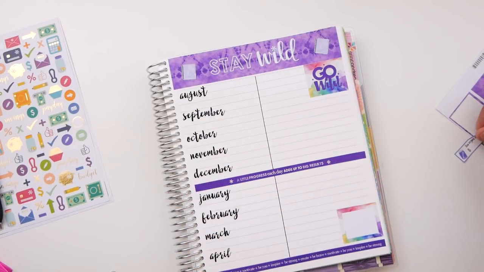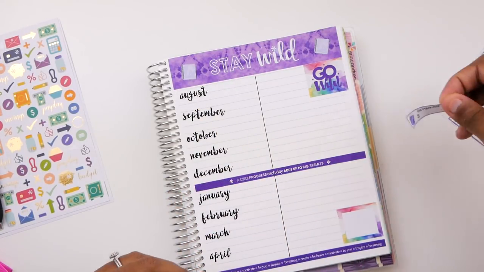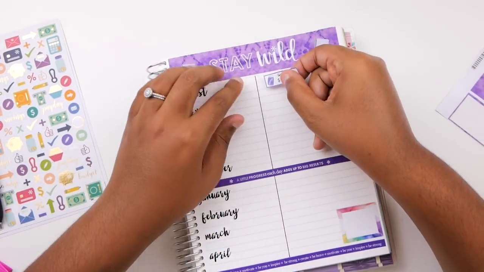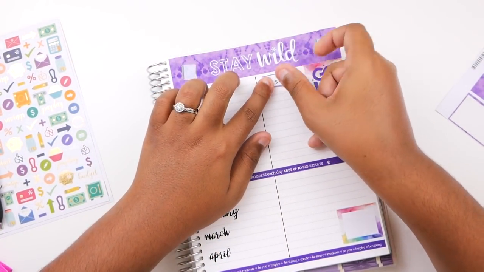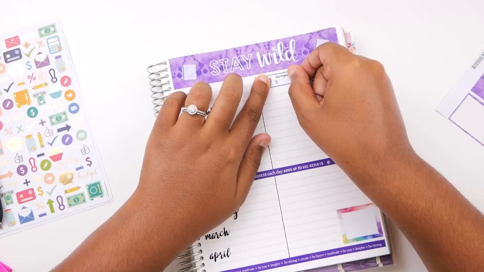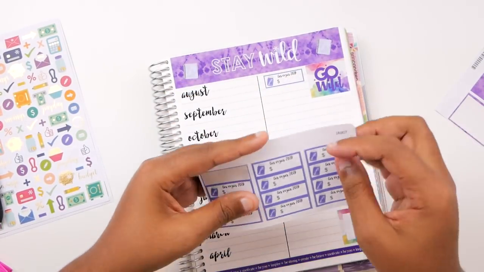Like that, and then we can put this over here, so that'll be August savings.